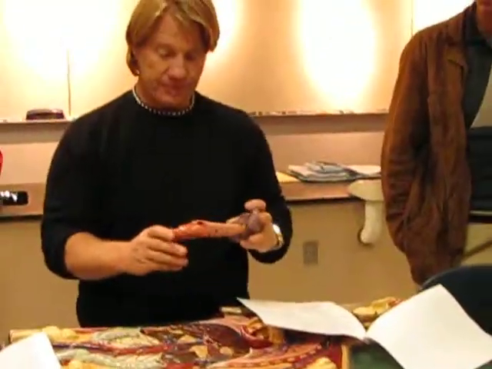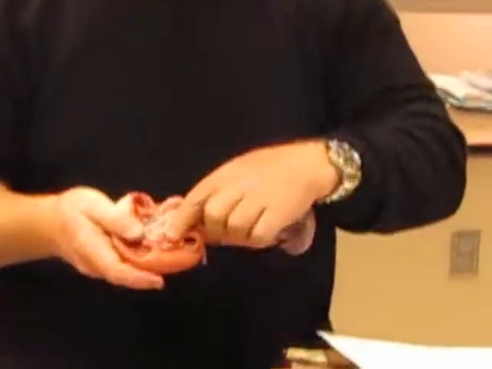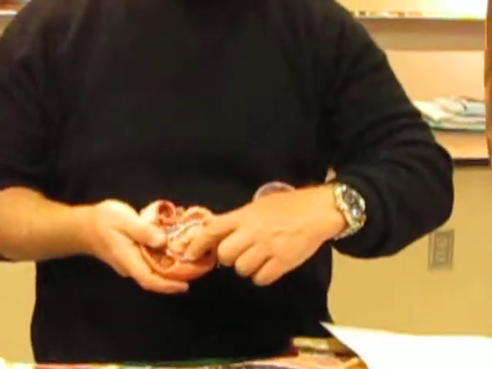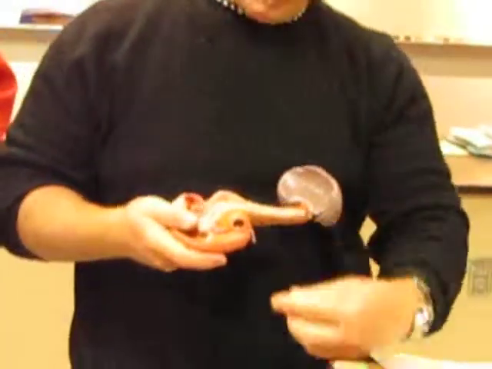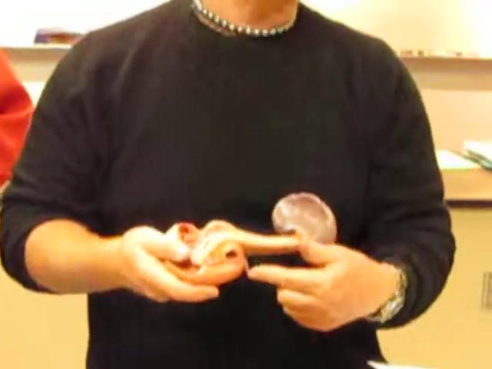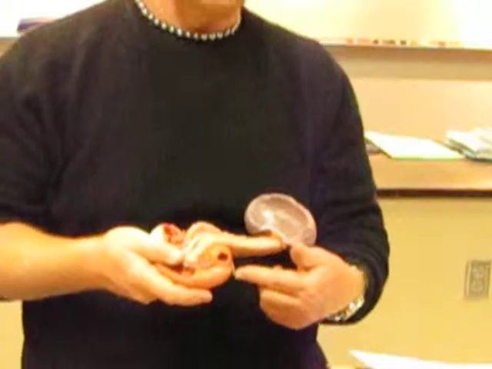Okay? So looking at this side, this is the superior mesenteric artery with the superior mesenteric vein next to it. We don't see the inferior mesenteric artery because it's coming off down here, but we do see the inferior mesenteric vein coming up. Okay?